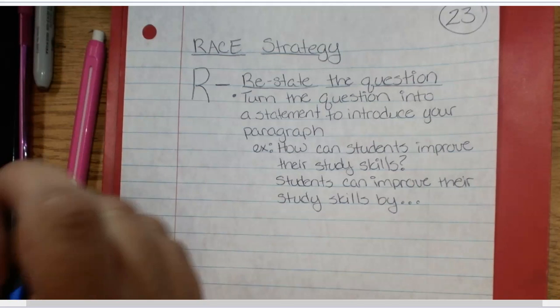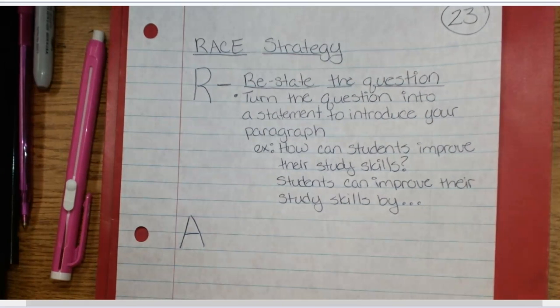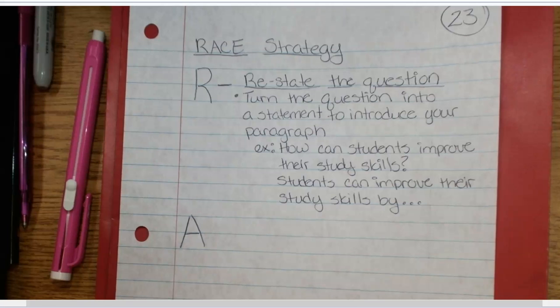After the R, we have the A. You ready? This one's easy. Nope, it's not even that complicated. Answer. Answer the question and all of its parts. Listen to me. Especially when it comes to your standardized style tests, the FSA, they're going to ask you questions that have multiple parts to them.